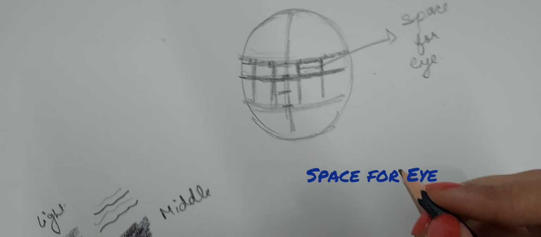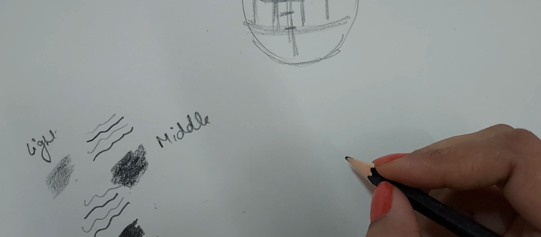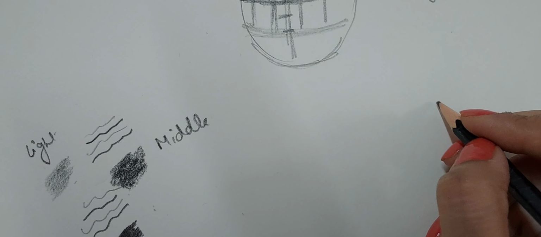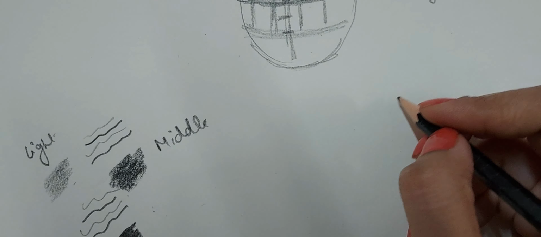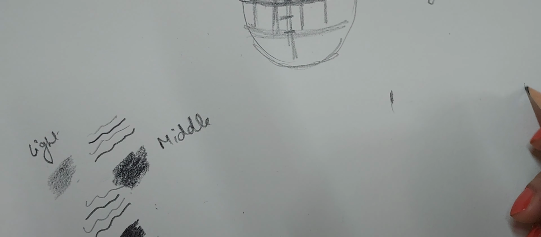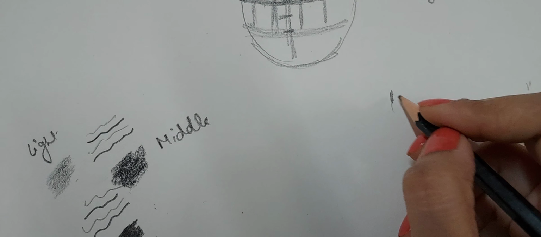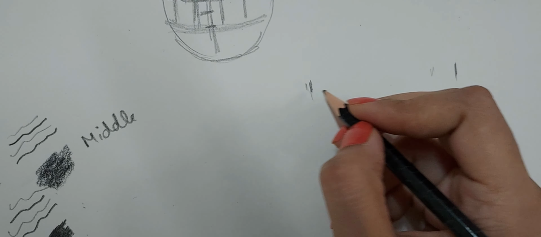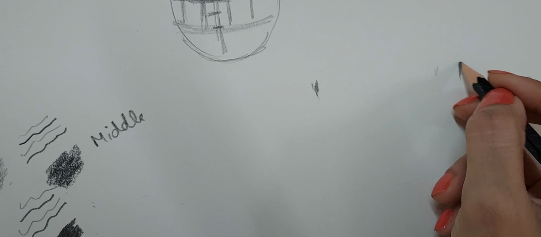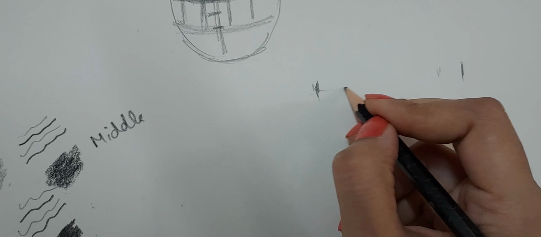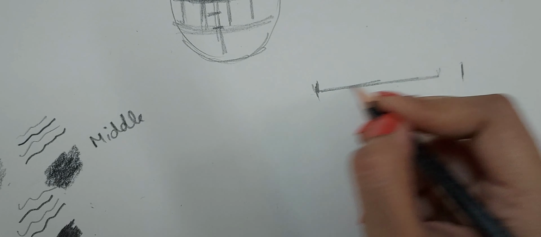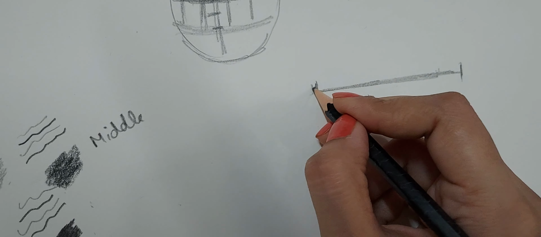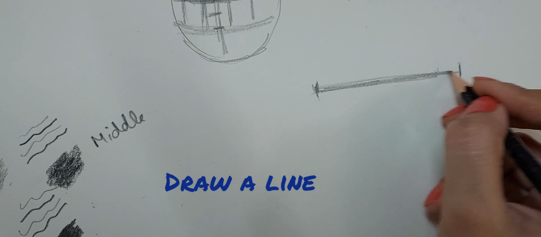Now let us start. First, let me decide this much eye we are making. I can tilt my camera a little so you can see, and draw a line like this.